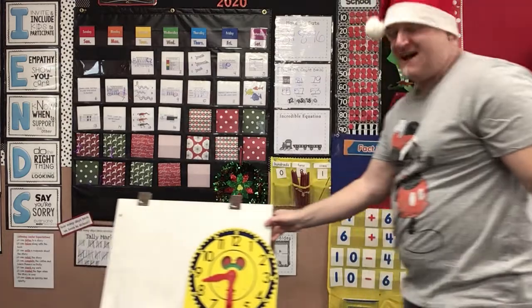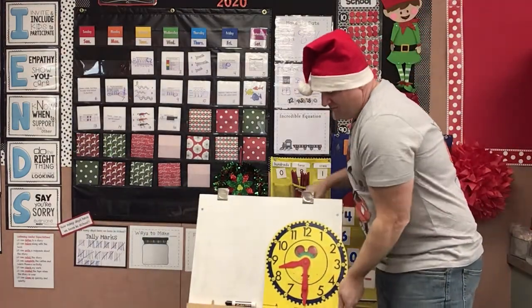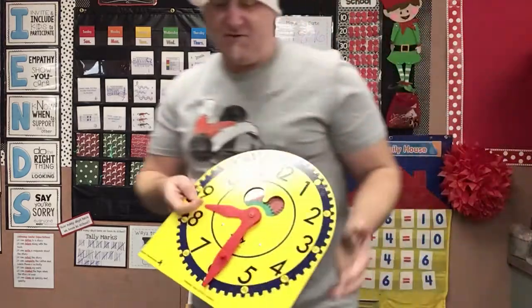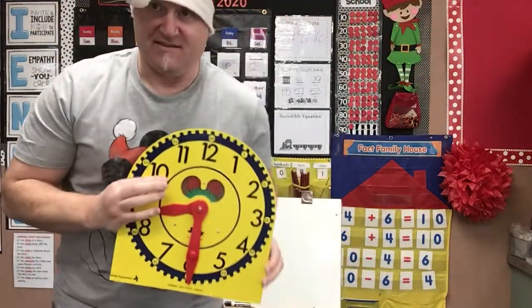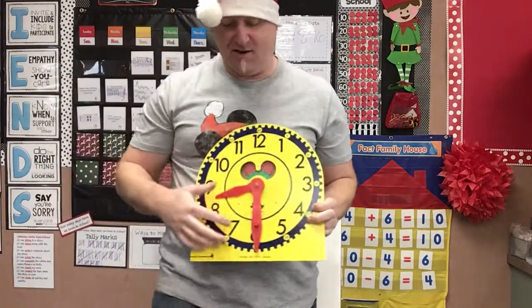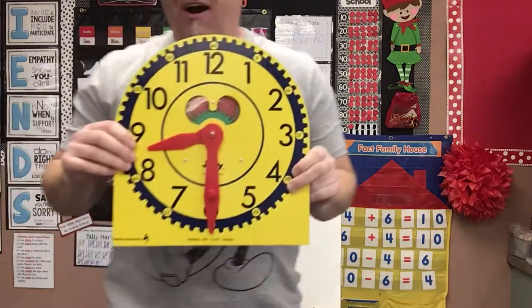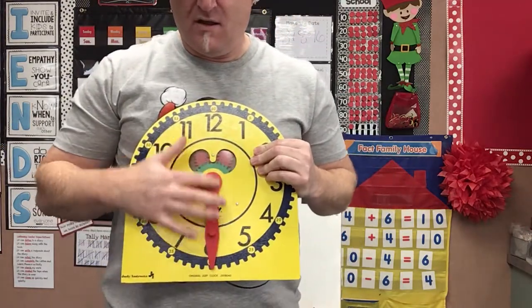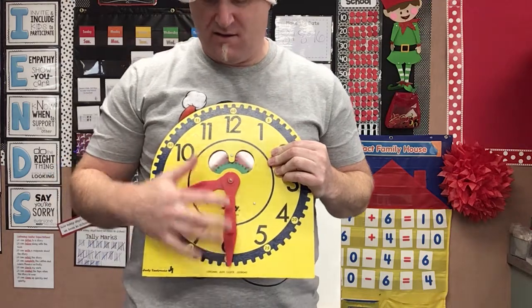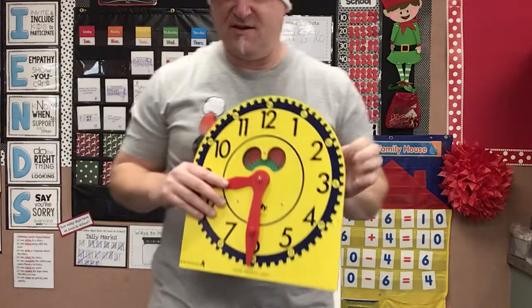Pull this little guy out. But first, let's review. What do we call the front? It's the face of the clock. And what are these two things? They are the hands of the clock. Who knows which one? The long one is the minutes. The short one is the hours.